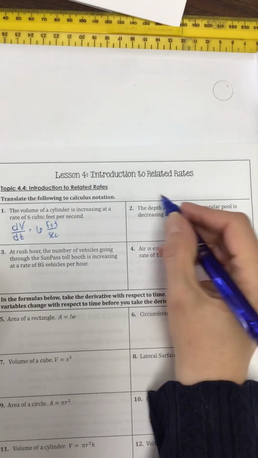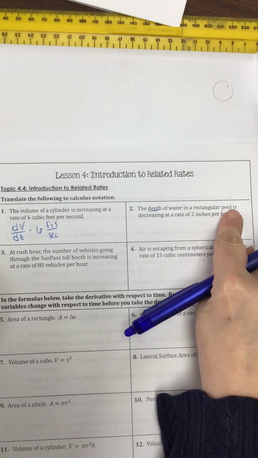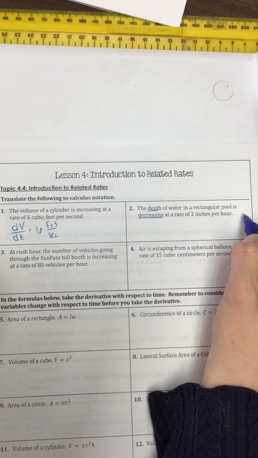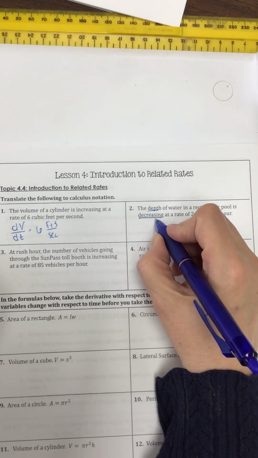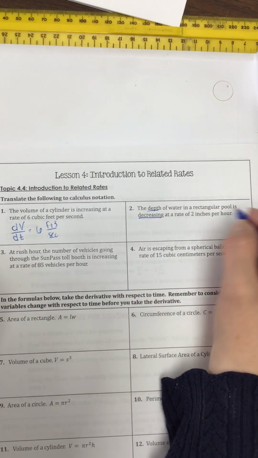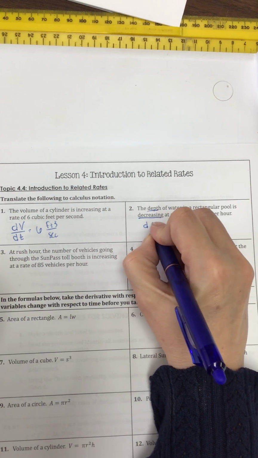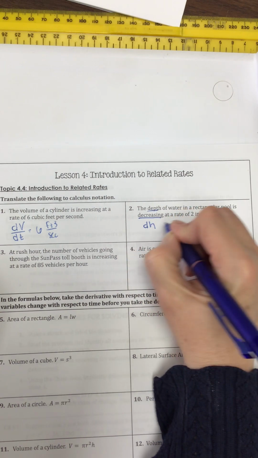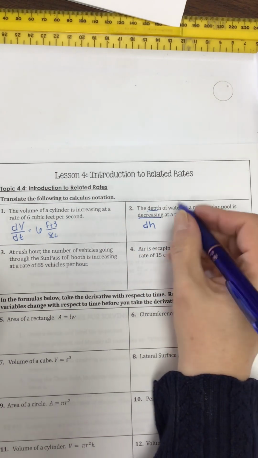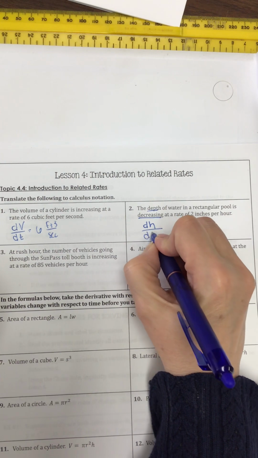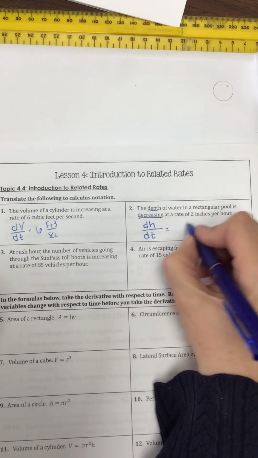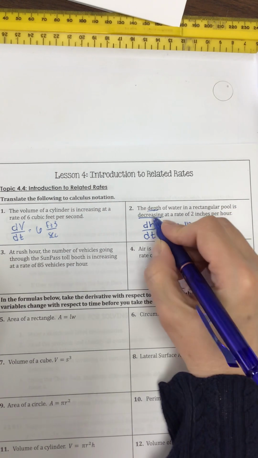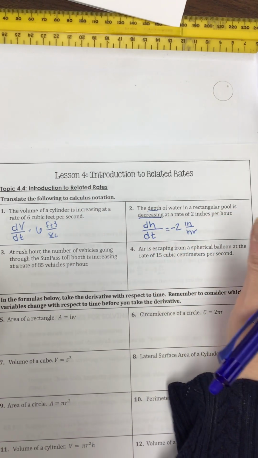So here, the depth of the water in a rectangular pool is decreasing at a rate of 2 inches per hour. So again, we're talking about a rate. So when we're talking about a rate, we're talking about the derivative. So the derivative of the, I'm going to say the height because I don't want to do d of d, with respect to time is equal to 2 inches per hour, but it's decreasing, so it should be negative.